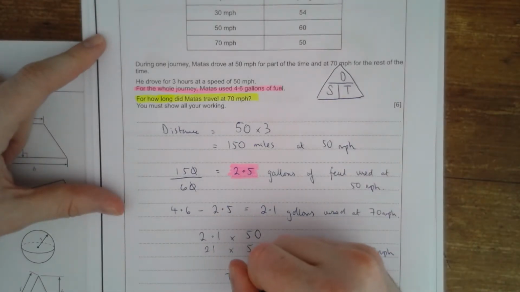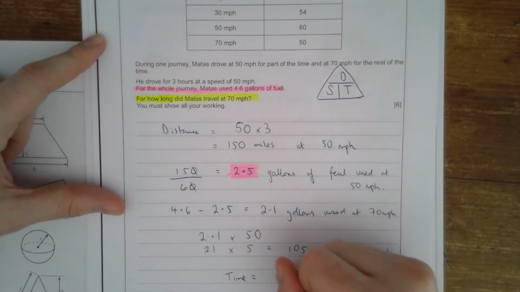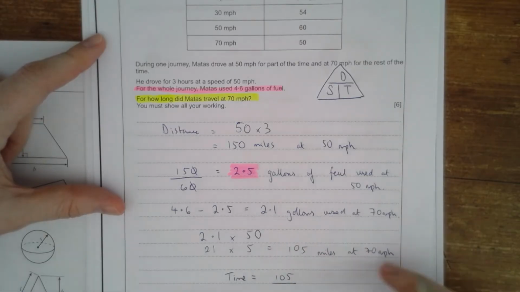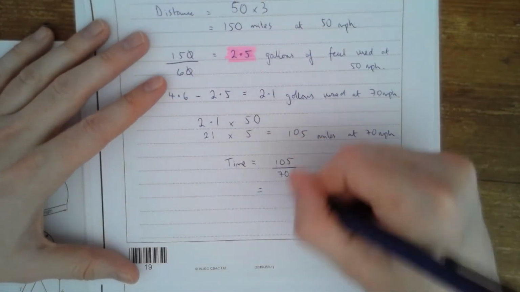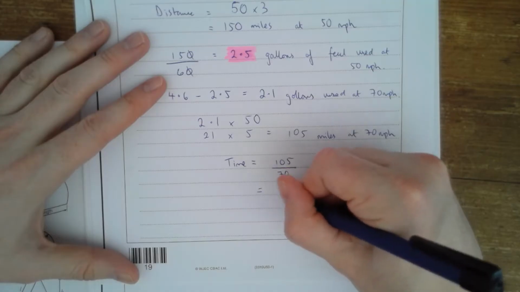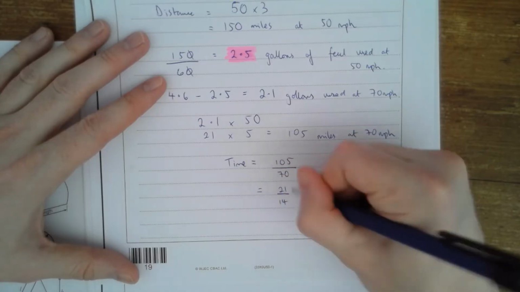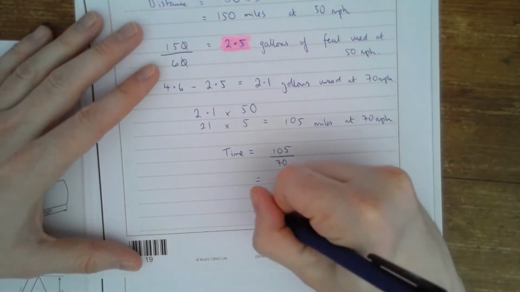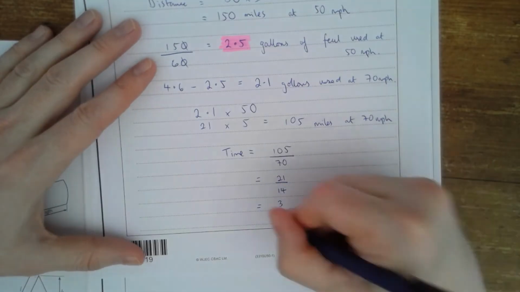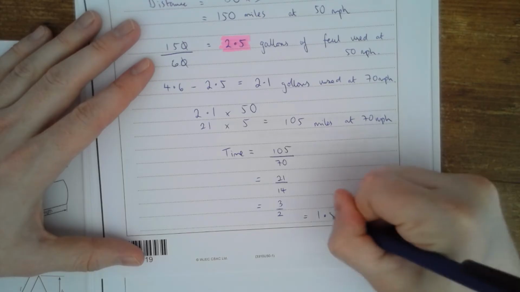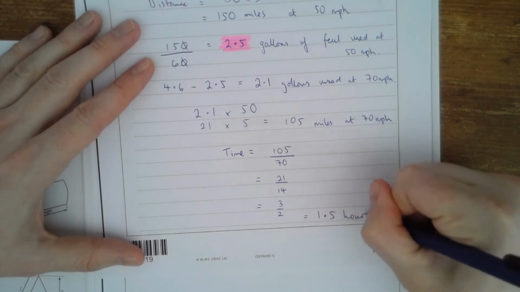So let's say time equals 105 divided by the speed, 70. Now, in terms of working that out, we could divide top and bottom by 5, so that would give me 21 divided by 14, and then divide both of those by 7 to get 3 over 2, which we're more used to seeing as 1.5 hours.